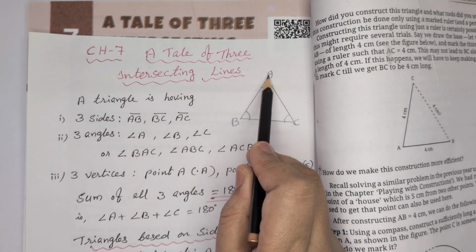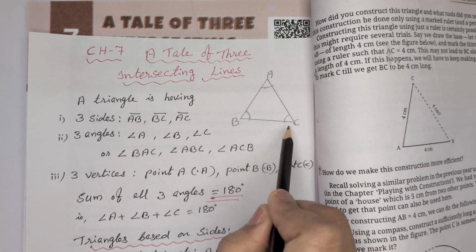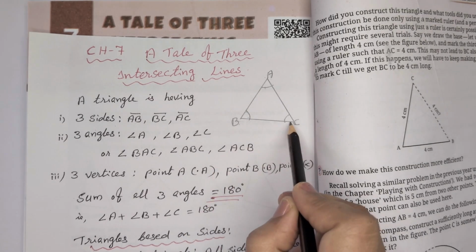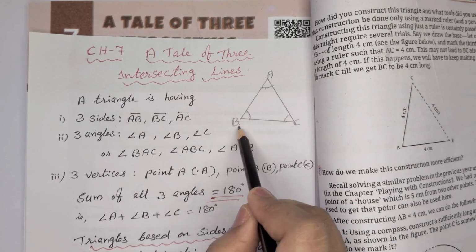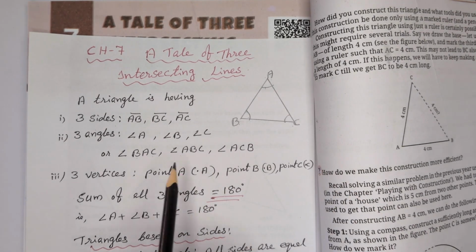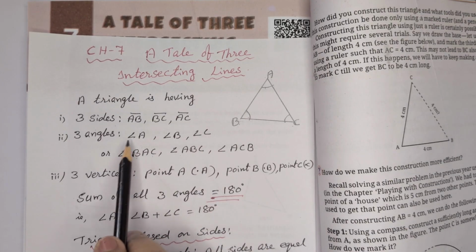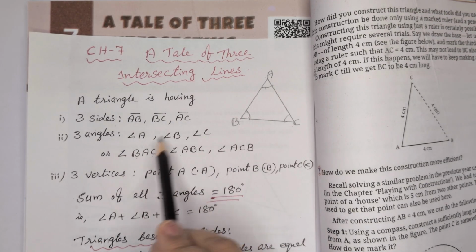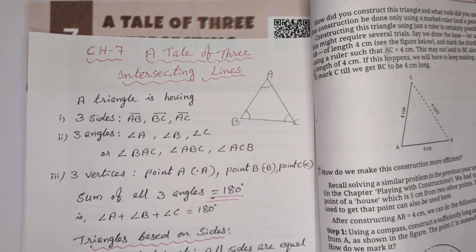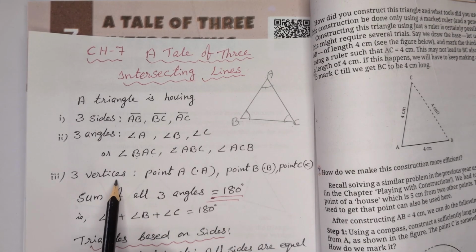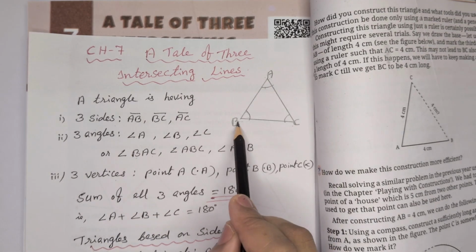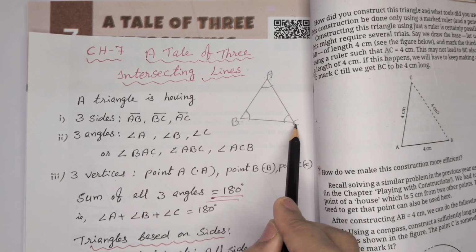This angle we can write as ABC or CBA. This one we can write as ACB or BCA. This is the three-letter form, and this is the single letter form: angle A, angle B, angle C. Also three vertices, point A, point B, point C.